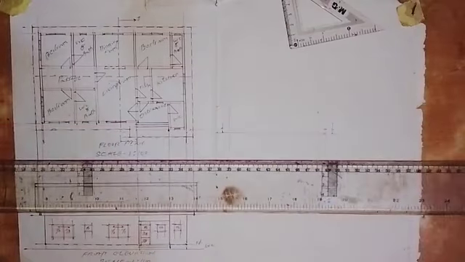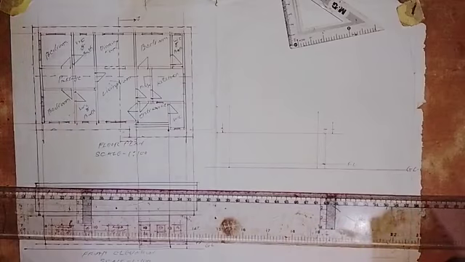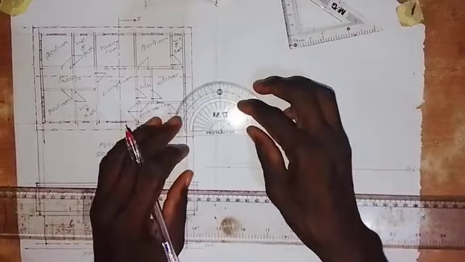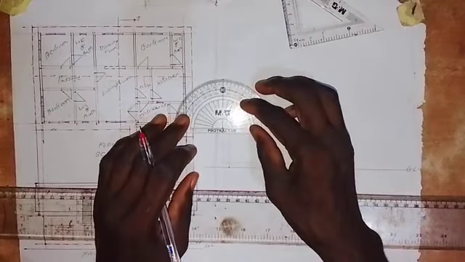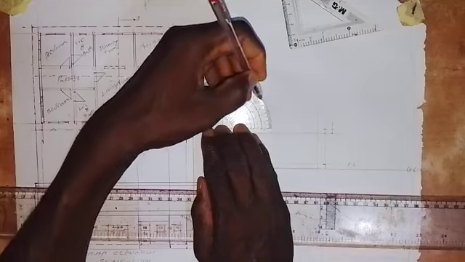All right, so what I'm going to do now is, as we have in the specification, the pitch angle given to us is 35 degrees. So I'm going to take my protractor and set it at this point. I'm going to take an angle of 35 degrees.